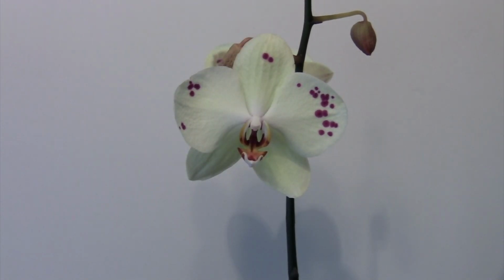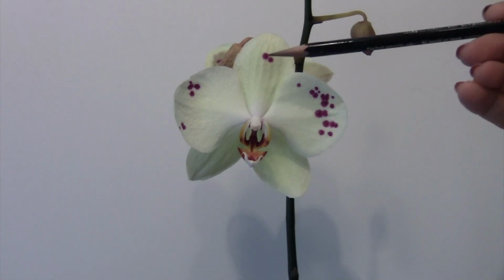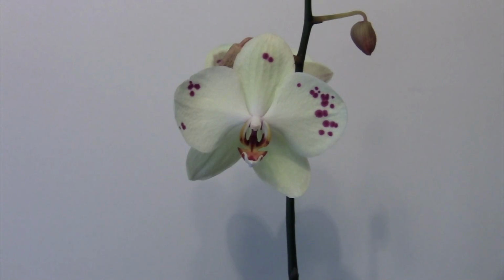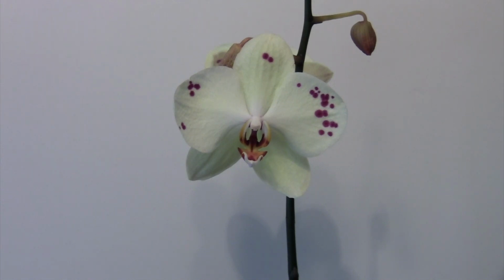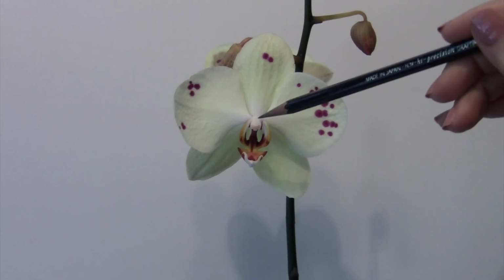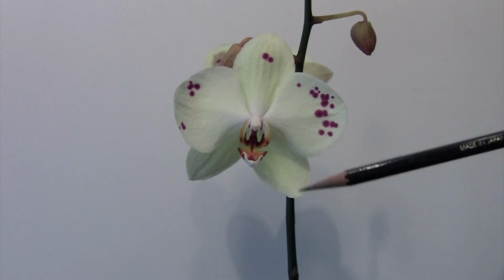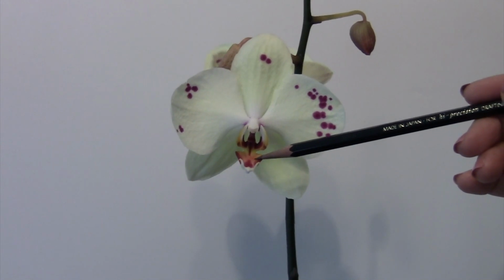Now, the orchid itself is made up of several parts. There are 3 sepals. This is one, this is another, and this is another. Then there are 2 lateral petals, which is this and this. You then have a column, which is this protruding form right here. And then you have a labellum, which is this portion of the orchid right here.